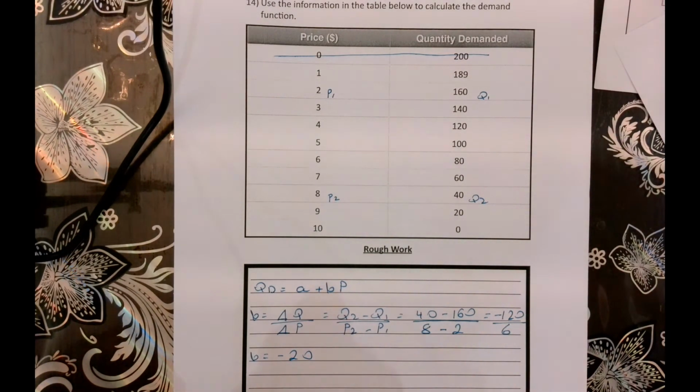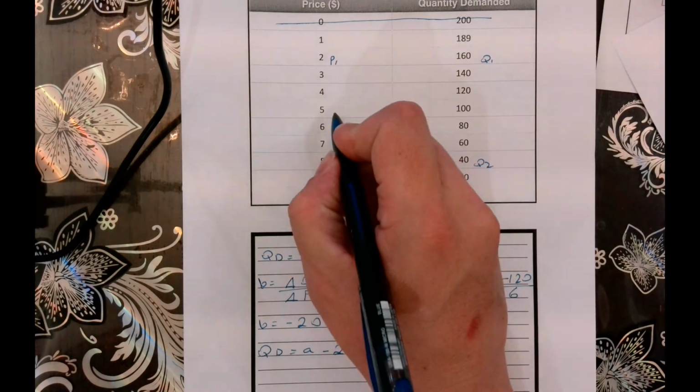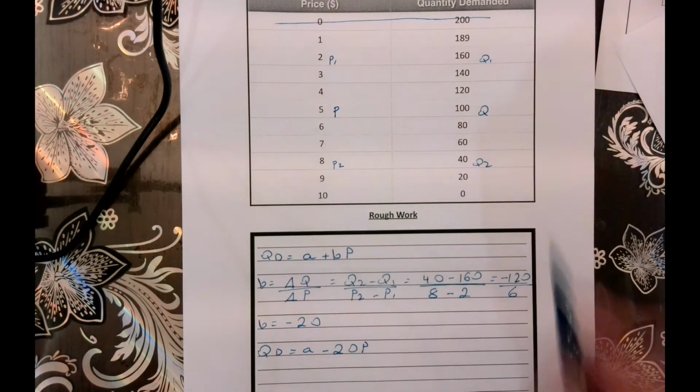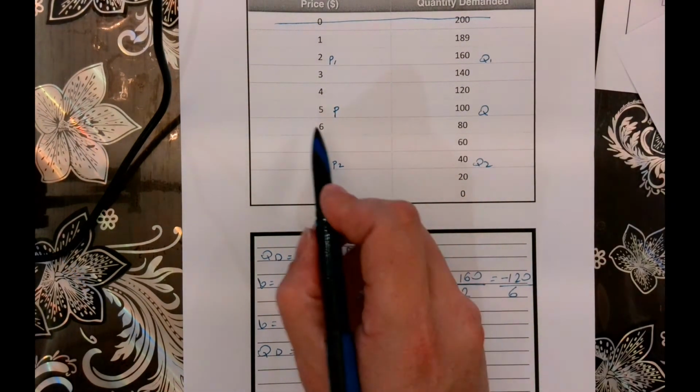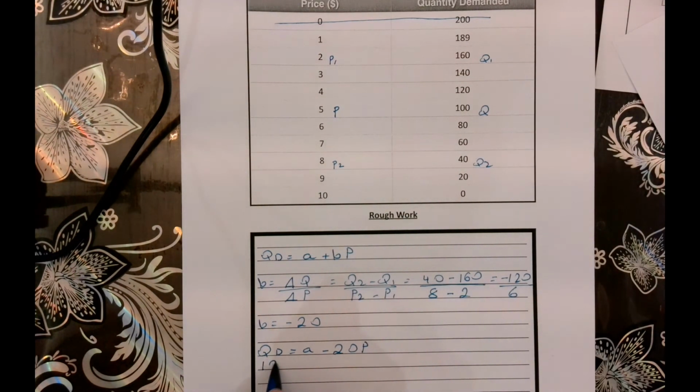Now what we're going to do is we're going to write down QD equals A minus 20p. So let's say you weren't given the quantity demanded at a price of 0 and you had to work it out. Well, let's take a different number. I'm going to write this as P here and I'm going to write this as Q here. If I go, right, at a price of 5, we know 100 units are bought, okay? So instead of quantity demanded, I'm going to write down 100 equals A, because we don't know what that is, minus 20 times 5. Okay, now that equals 100 equals A minus 100.